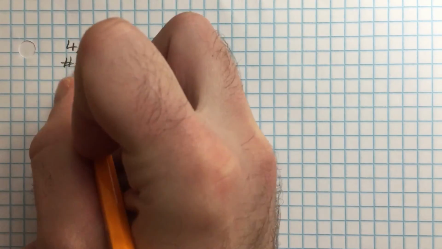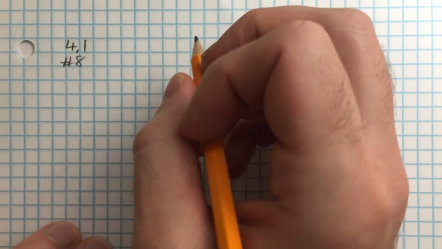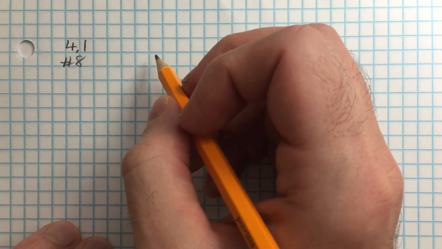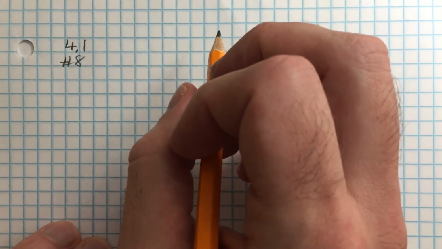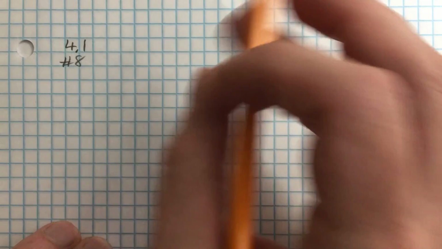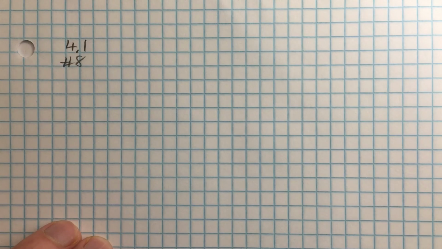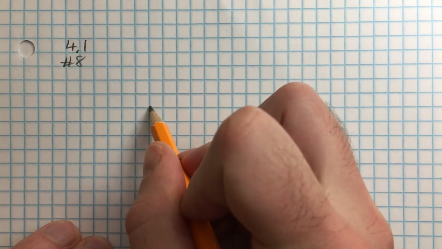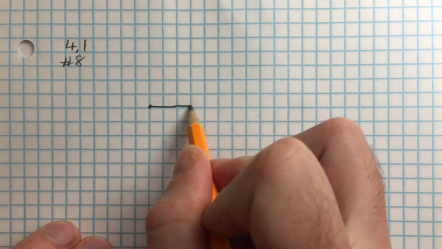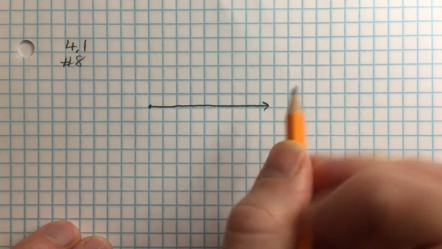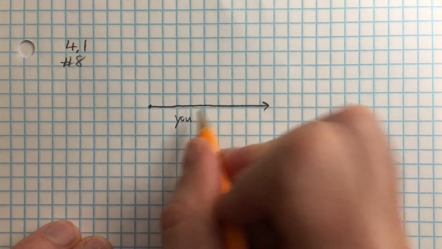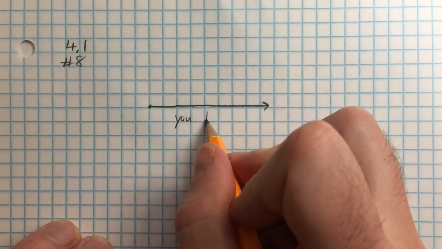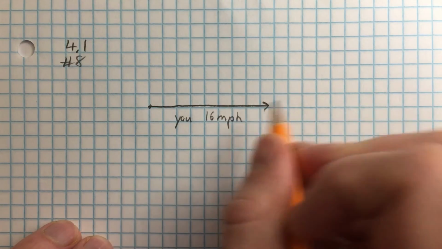4.1, number 8. Let's try a more challenging problem than the examples that we had earlier. So it says, you and a friend are riding your bikes to a place that you think is eastward. I'm not going to write all of the words for the problem. This is too much to write here. It's not worth it. So you are heading eastward at 16 miles per hour.